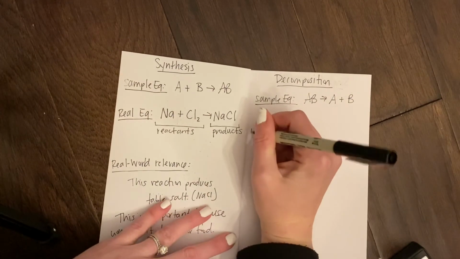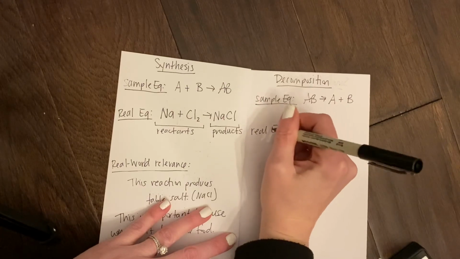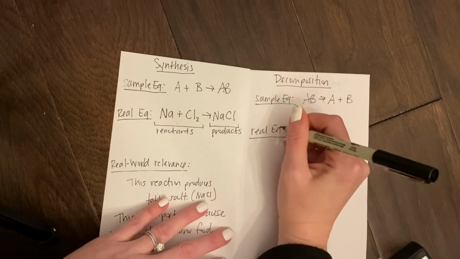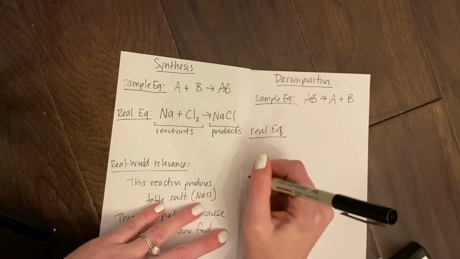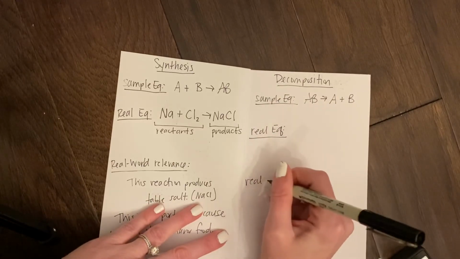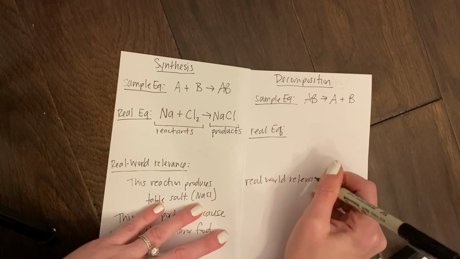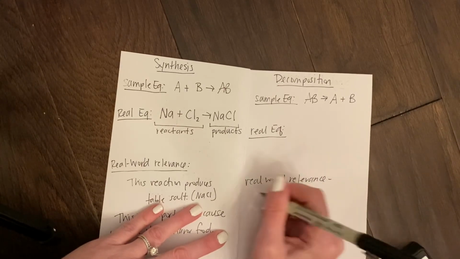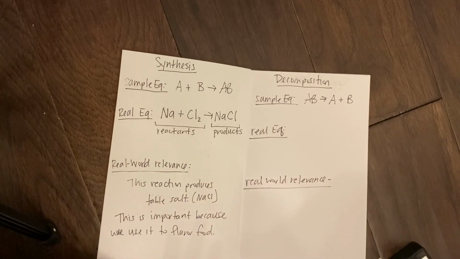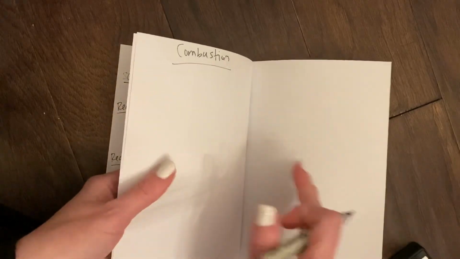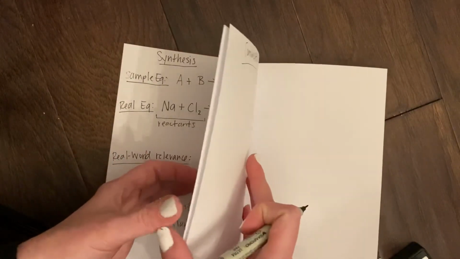Then I'm gonna have a real equation. So you're gonna look this up, research this, look for some type of real equation, that's EQ, okay? And then you're gonna write your real world relevance, okay? Why is this important? Why is this reaction important? You're going to do the same thing for all of these reactions, okay?